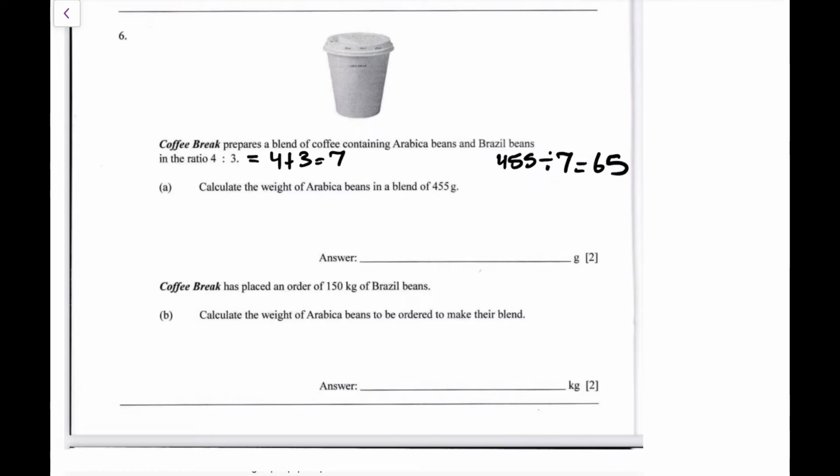And so now what we want to do is calculate the weight of Arabica beans in a blend of 455 grams. And Arabica beans is 4, and then the Brazil beans is 3, but we want Arabica beans. So what we're going to do is multiply this 65 by 4, because the Arabica beans are in the ratio of 4. So this will be 260 grams.